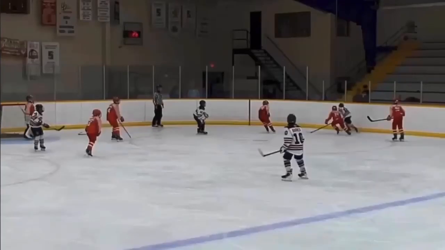Okay, we're going to look at a few clips with our forecheck and primarily our F3 and where he is after we've made contact or created a battle or a turnover. Now, the term that we're going to use for our F3 is called overloading.